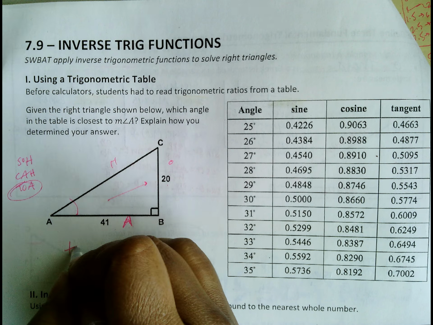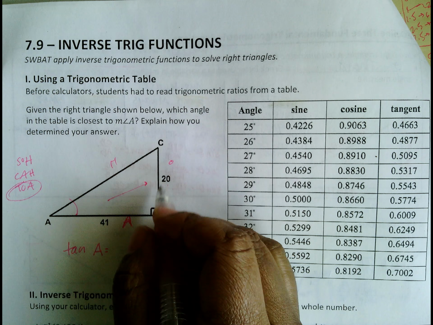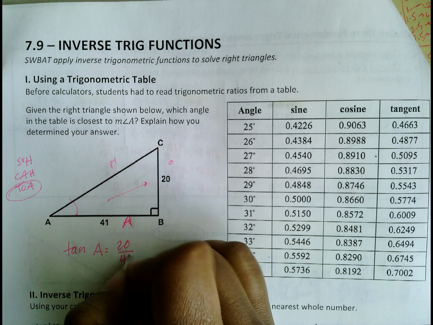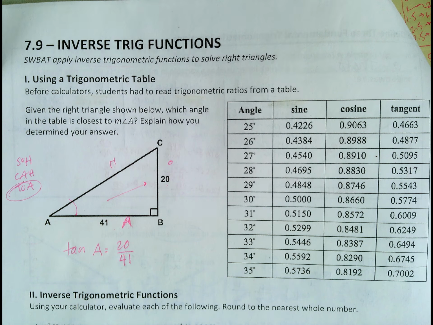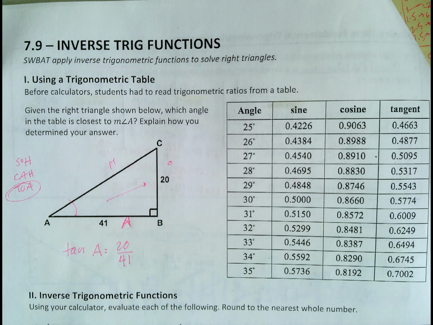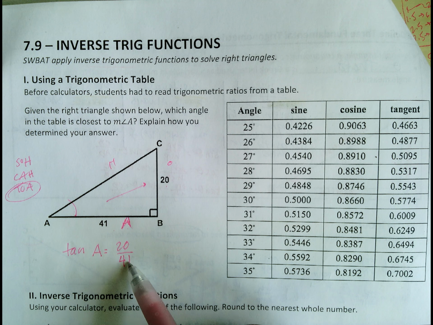So if I take the tangent of angle A, that's going to give me the opposite side, which is 20 over 41. Well, I would definitely have to do that math, and you can do that. You can do the long division. But what I did was I looked at 20 divided by 41. I know that 20 divided by 40 simplifies to a half, so that would give me 0.5. But this is not a 40, so it's going to be somewhere.